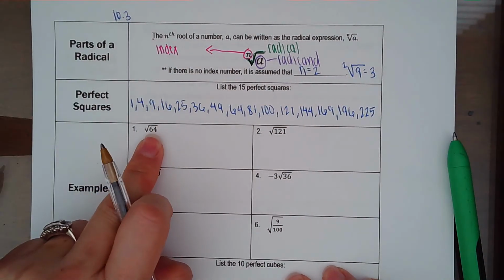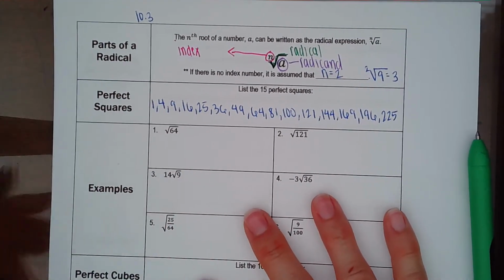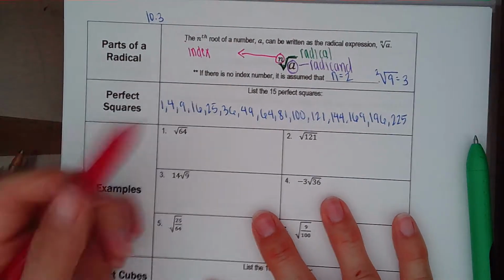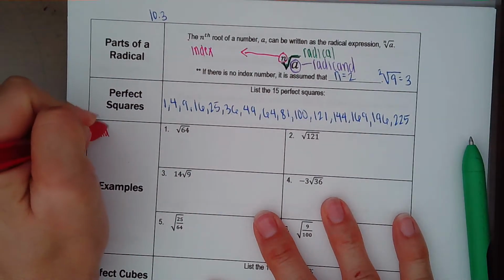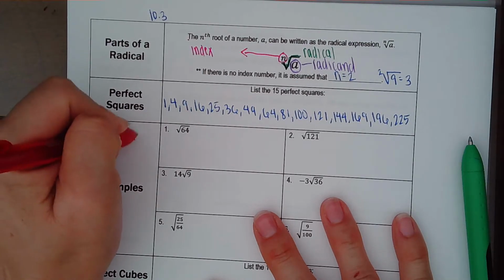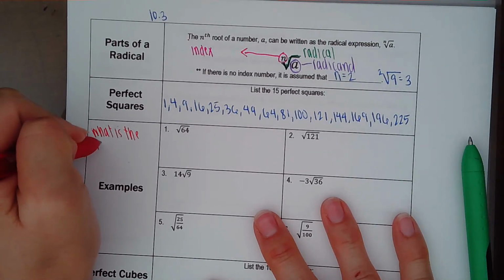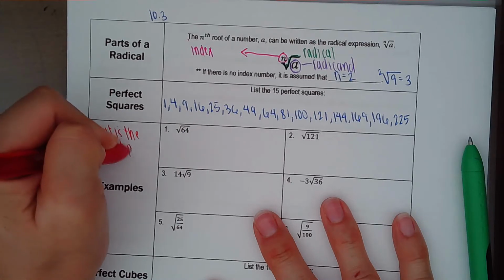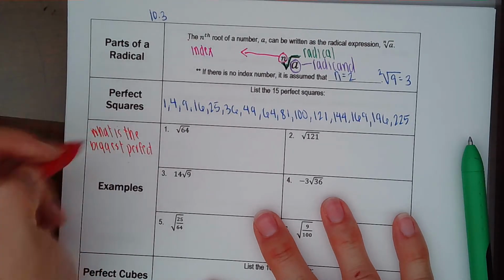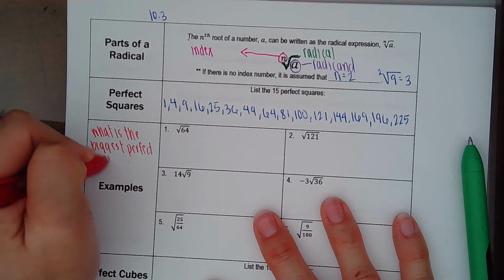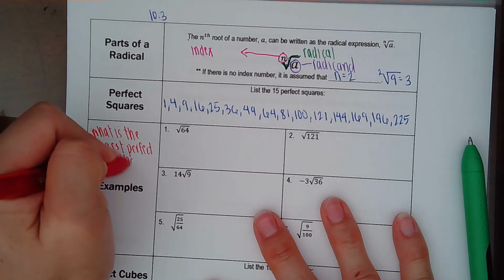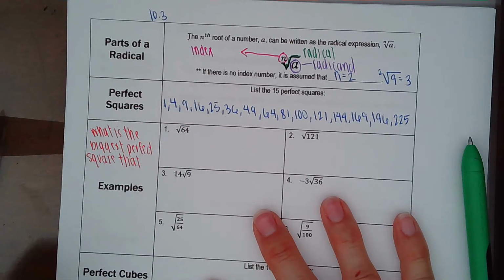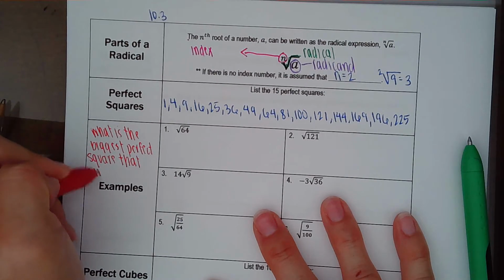Okay, so what I like to think of when I'm doing a perfect square is I ask myself, what is the biggest perfect square that can go into the number that we're taking the root of?